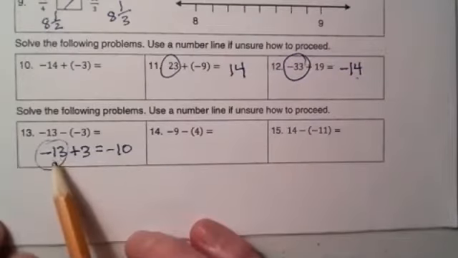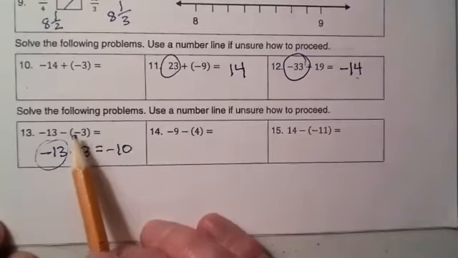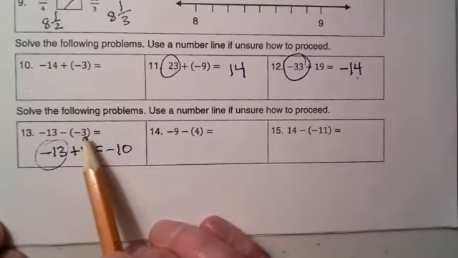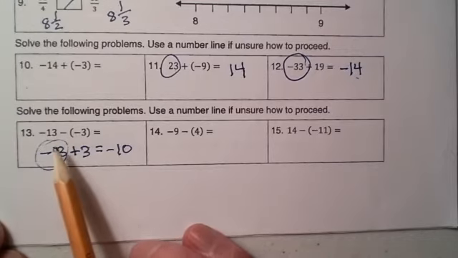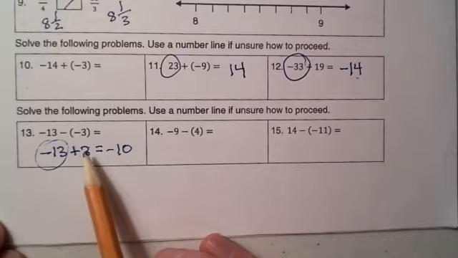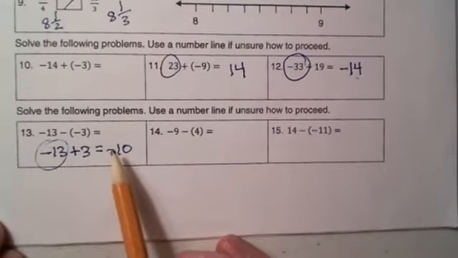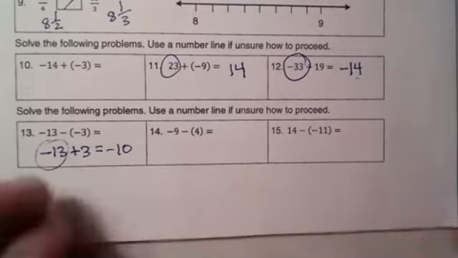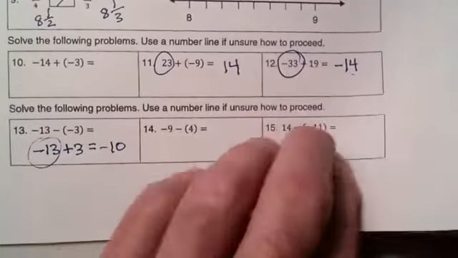Number 13, I have a minus 13 minus a minus 3. And we learned when it's in parentheses like this, these curved things are called parentheses, a double minus becomes a positive. So that means that this is now negative 13 plus 3. Subtract 3 from 13, we get 10. Keep the sign of the greater number, okay? So that's those. Hopefully that's pretty much review for you all.